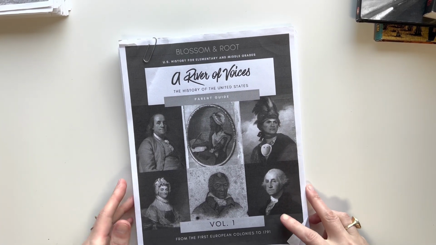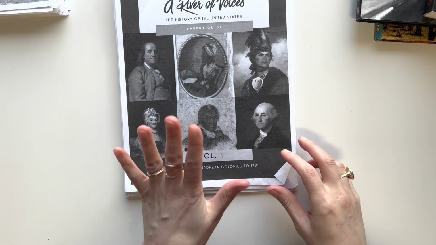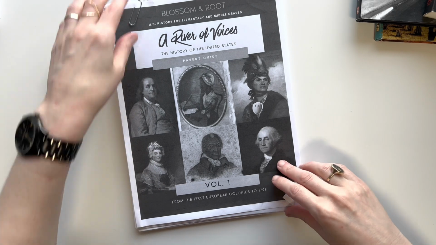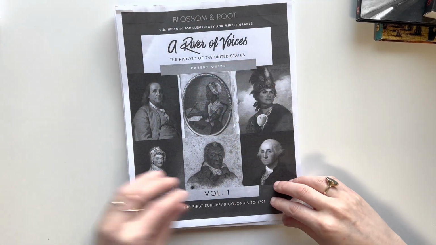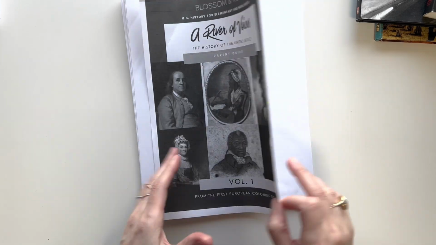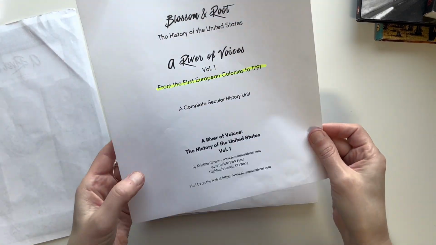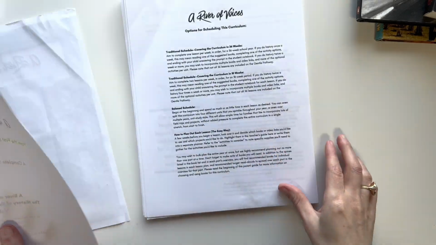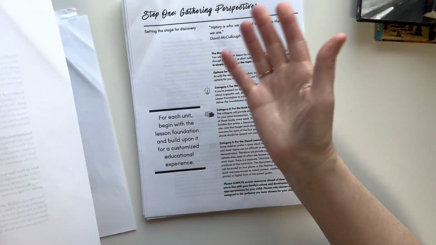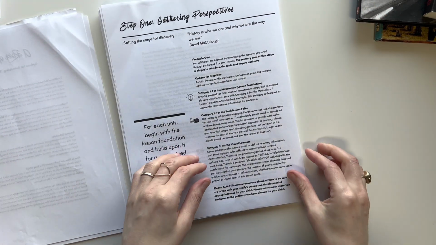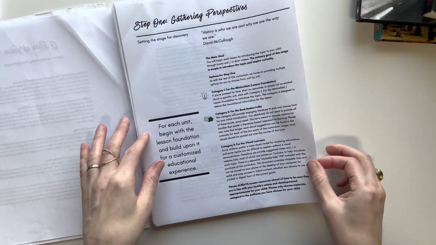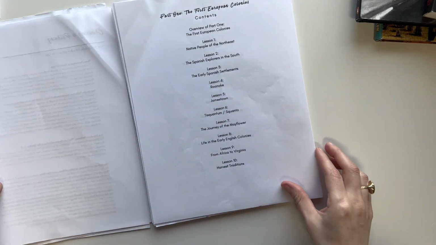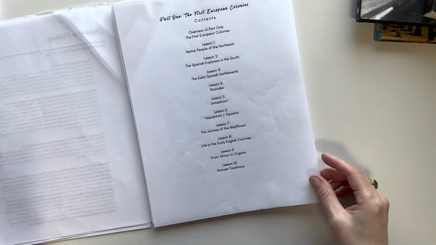We're going to go through Blossom and Root, River Voices Volume 1. So I did buy this for 4th grade and I did decide not to use it. I don't know what it was, other than I think the notebooking process. Let me show you guys. It starts from the European colonies to 1791. This is volume 1. I was actually planning on starting it and using it all the way through. We are using Blossom and Root for science. We used it this year, Animal Kingdom, and it's been working out pretty well. But it just wasn't flowing with us for history.